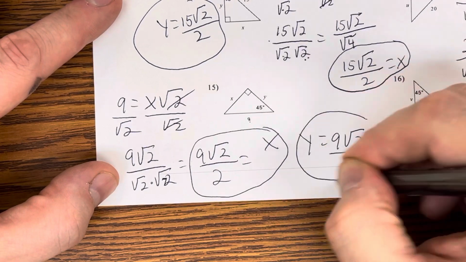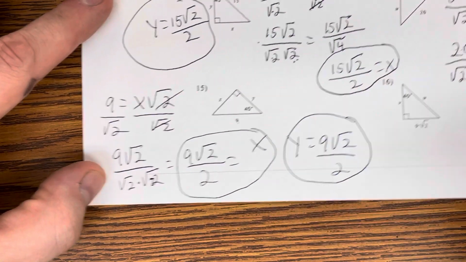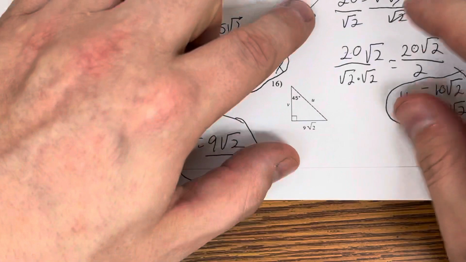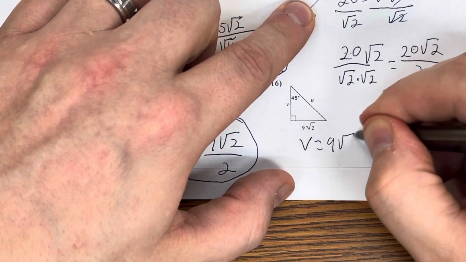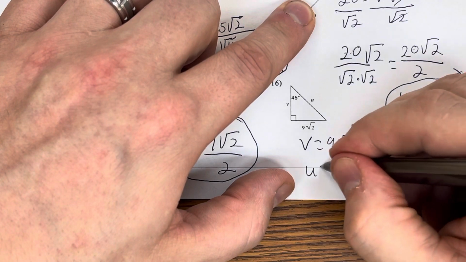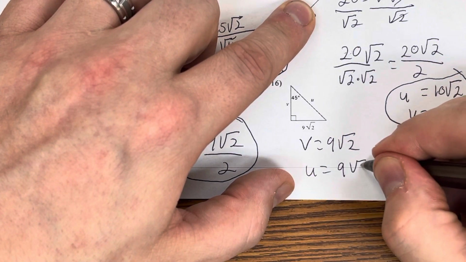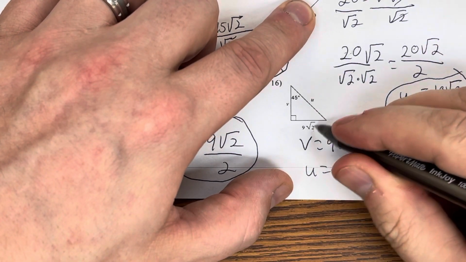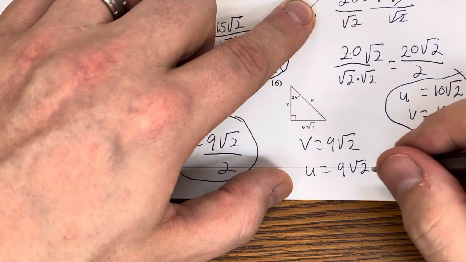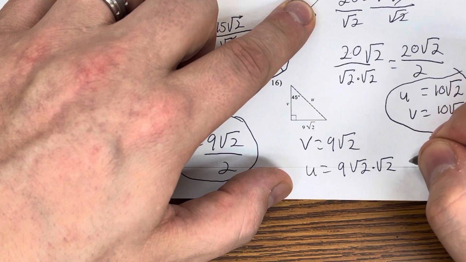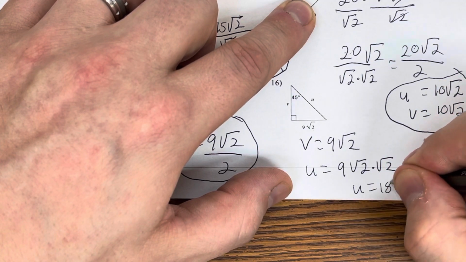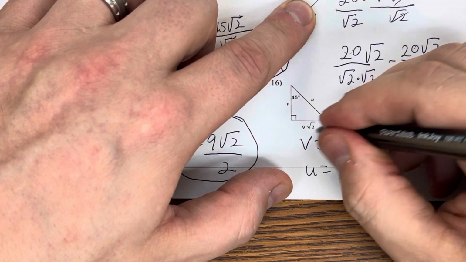And you cannot take that any further. 9 over 2 does not reduce. And the last one, v is also equal to 9 times the square root of 2, and u equals 9 root 2 times root 2. The leg times root 2 is equal to the hypotenuse. That's the square root of 4 again. The square root of 4 is 2, so that is equal to 18. And we have our 2 solutions.